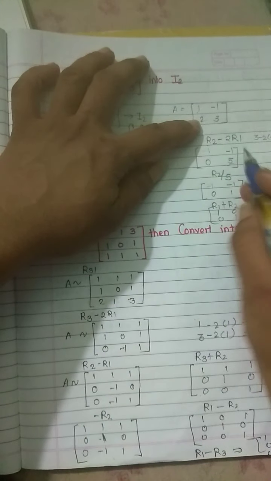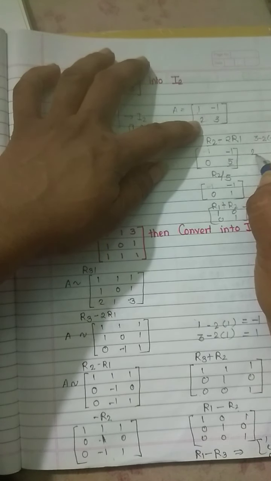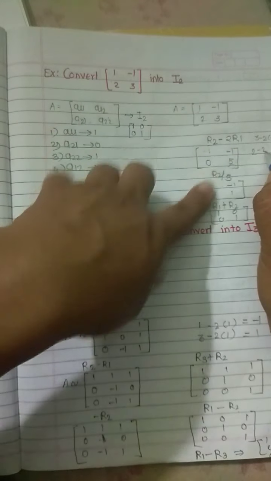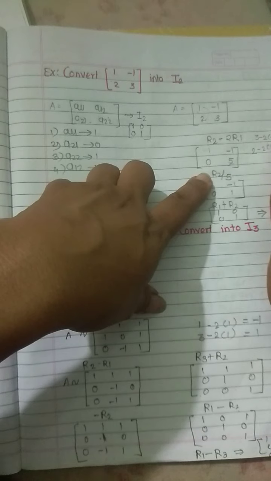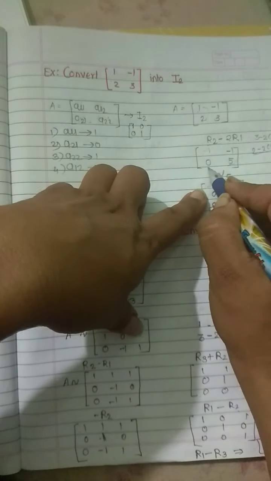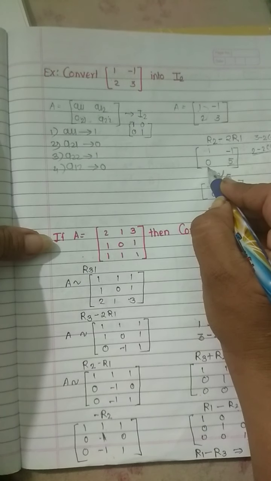Taking the A21 position element, it is 2 minus 2, and the corresponding element of 2 is nothing but 1, and simplifying this expression, we get the value nothing but 0, and this value is A21.